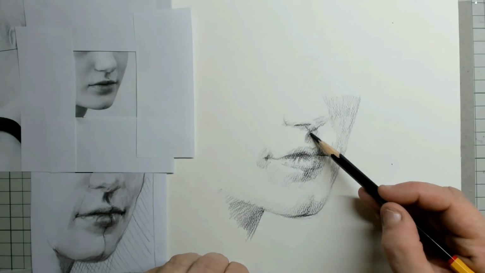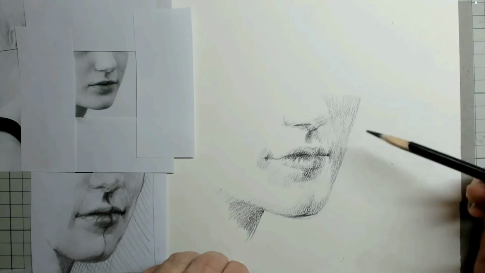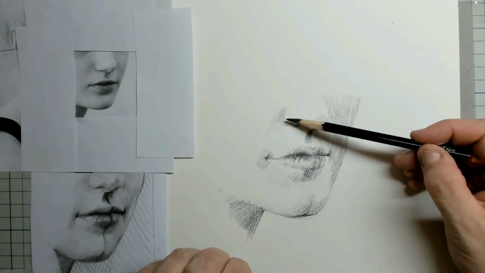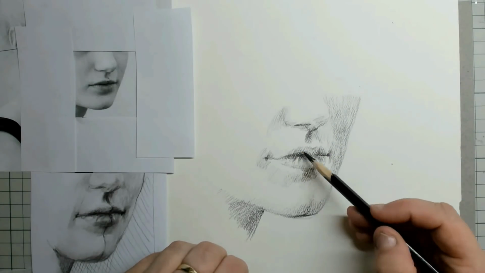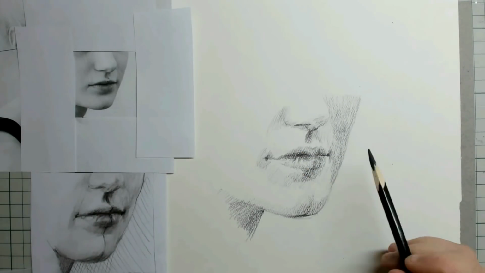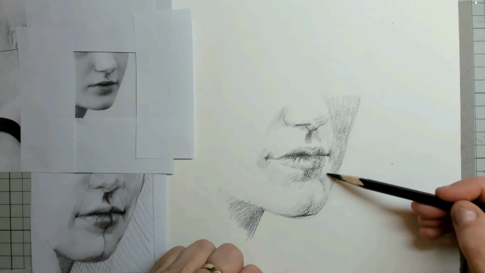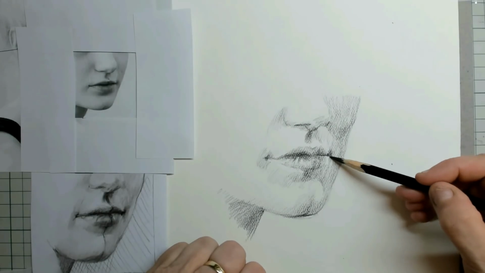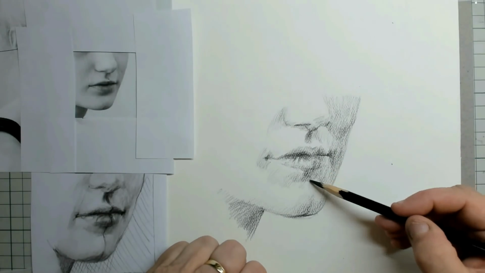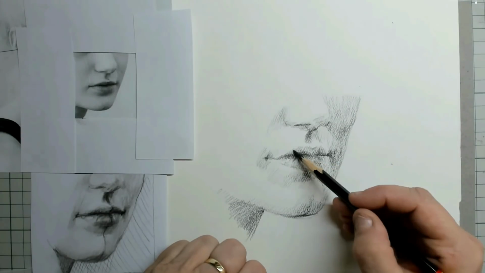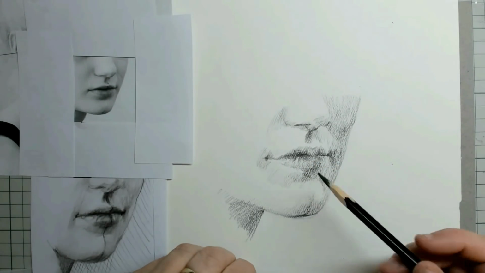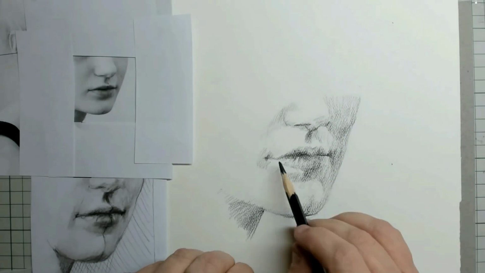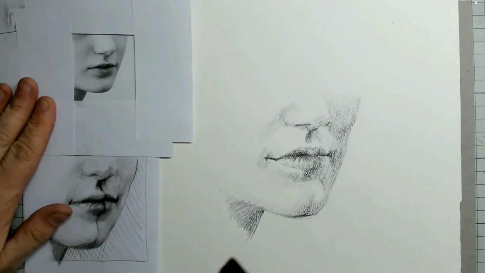Please do not do that. Just try to look for the shades and avoid contour lines at all costs, because this will flatten your drawing. So if you put thick black dark lines around those lips, then the total 3D effect will disappear. So simply put in darks and lights.